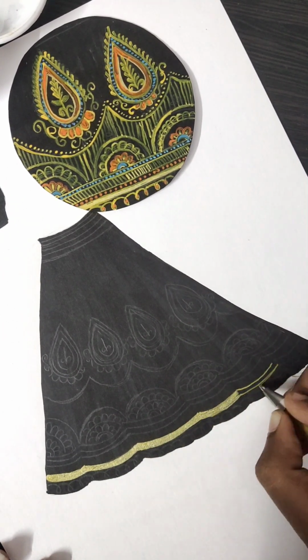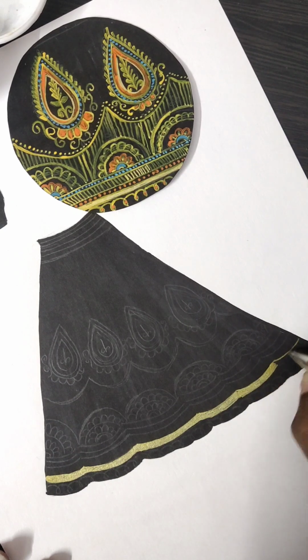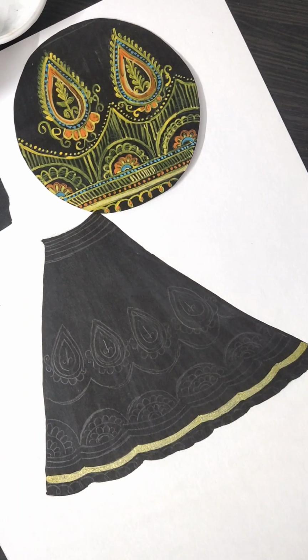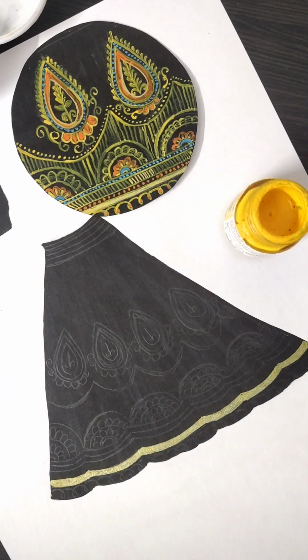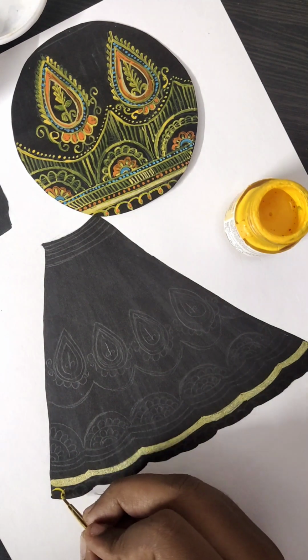As you can see, I have completed my motif and I'm going to start on my illustration. For this illustration, I didn't draw any croquis.